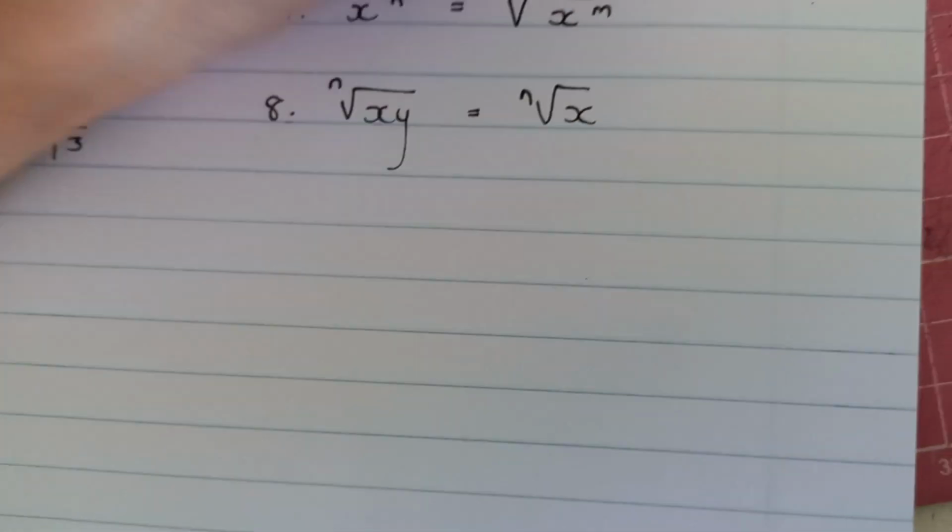Number 8 will be the nth root of xy equals the nth root of x times the nth root of y. Okay, and then the last one will be the m-th root of the n-th root of x equals the mn-th root of x.